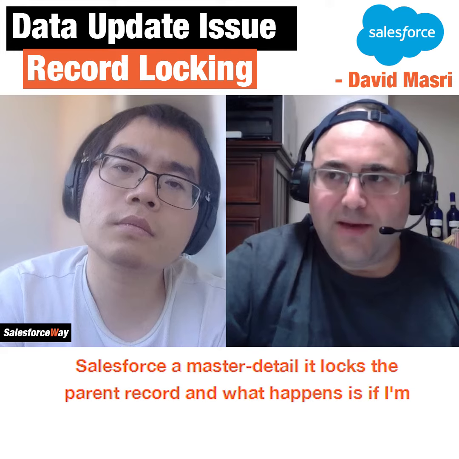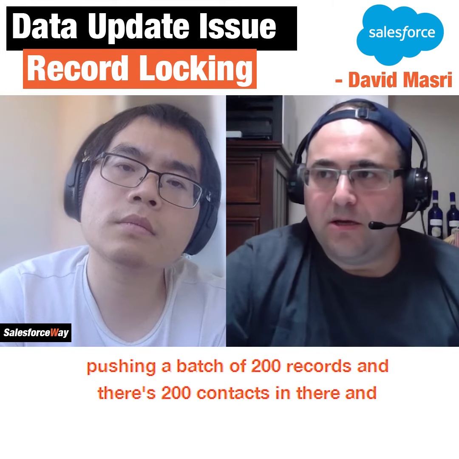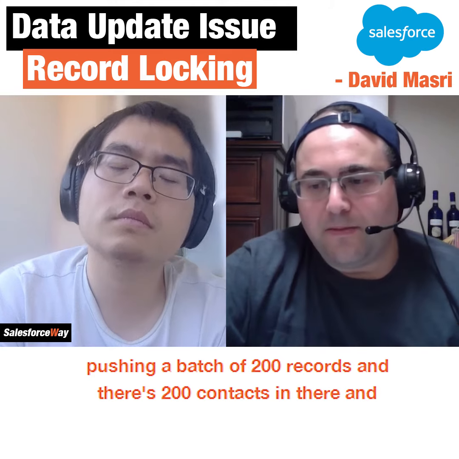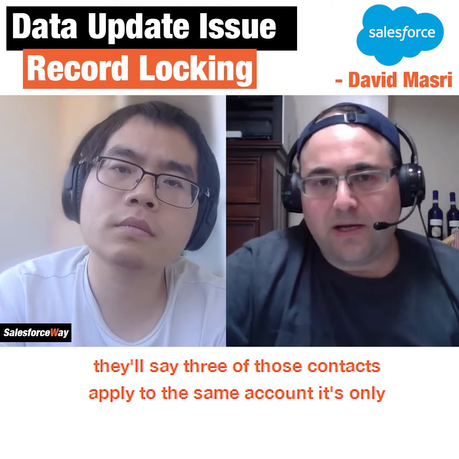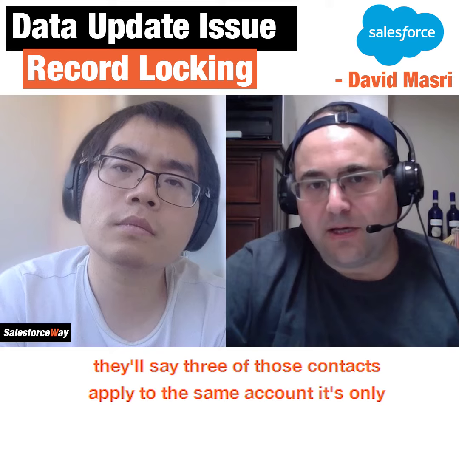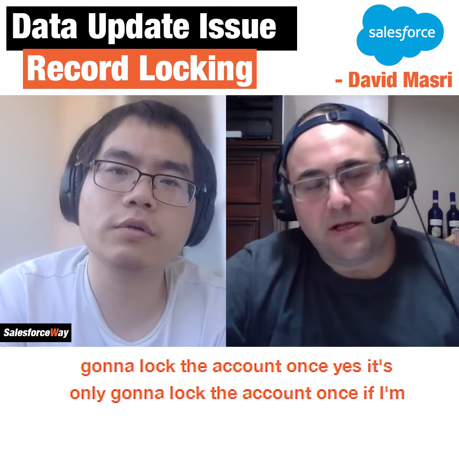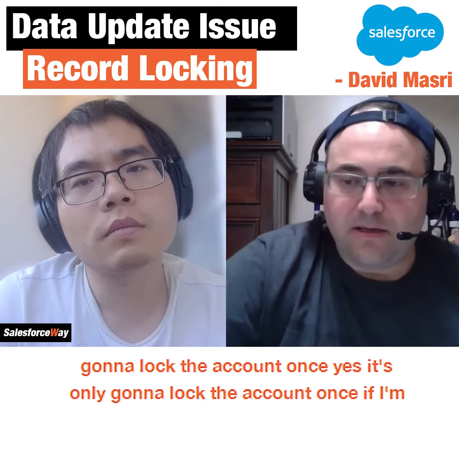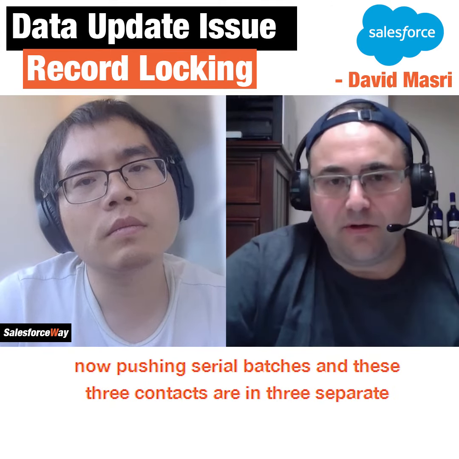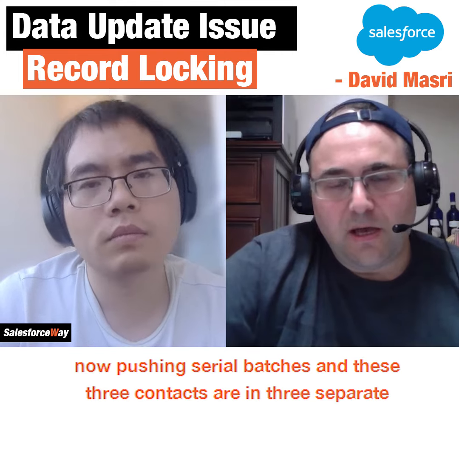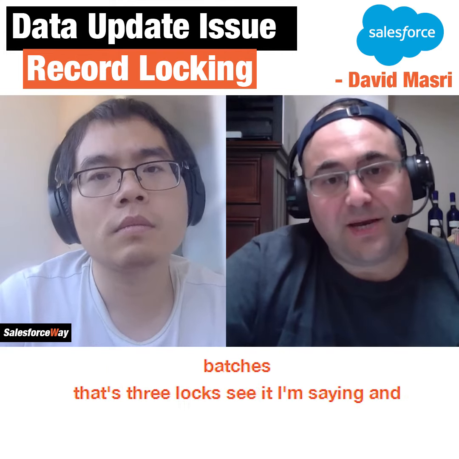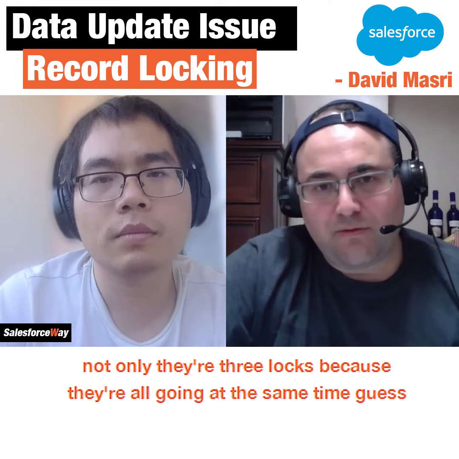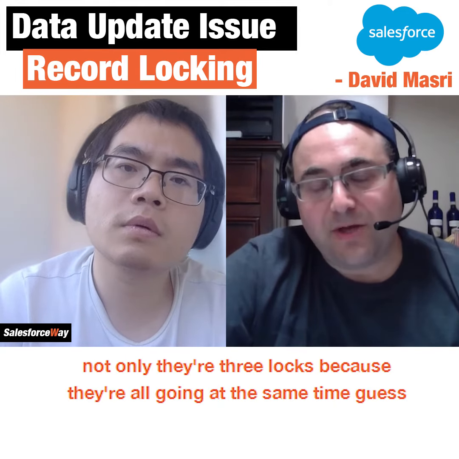And what happens is if I'm pushing a batch of 200 records and there's 200 contacts in there, and let's say three of those contacts apply to the same account, it's only going to lock the account once. Yes, it's only going to lock the account once. If I'm now pushing serial batches and these three contacts are in three separate batches, that's three locks. See what I'm saying?